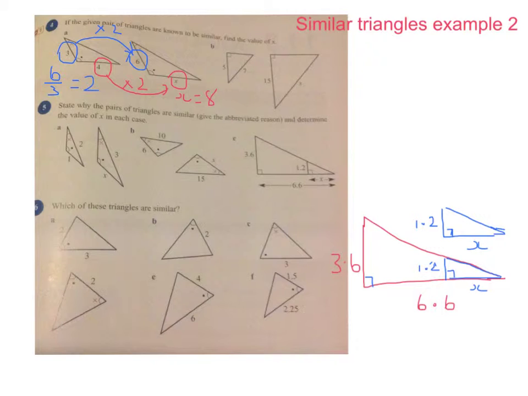If we have a look at these ones, where's my little highlighter? If we look at these ones here, I've got to find out what this value is here. So once again, I've got my x and my angle here, my angle here, my angle and angle. So I know that triangle is similar to this triangle. So I'm going from the 2 to the 3. So let's have a look at that. I'm going to the 2 to the 3. So how do I do that? It's not obvious. So I have to do my 3 divided by 2 is 1.5.